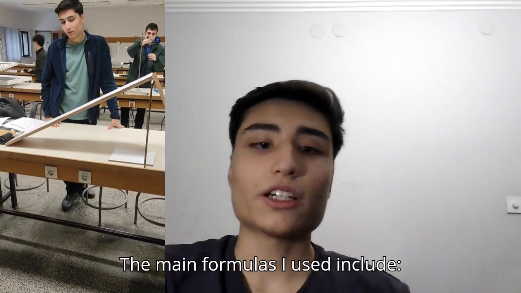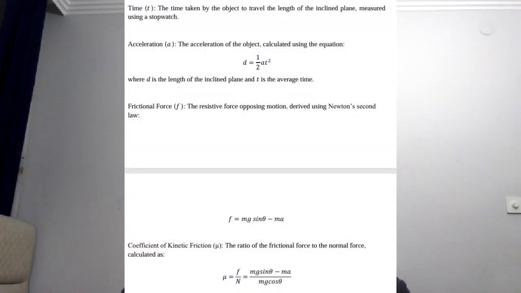The main formulas I used include acceleration a equals 2d over t squared, where d is the length of the plane and t is the average time. Frictional force F equals mg sin theta minus ma, which accounts for gravity and acceleration. Coefficient of friction mu equals (mg sin theta minus ma) divided by mg cos theta, where N equals mg cos theta is the normal force.